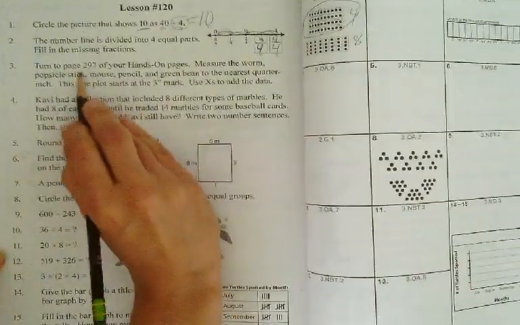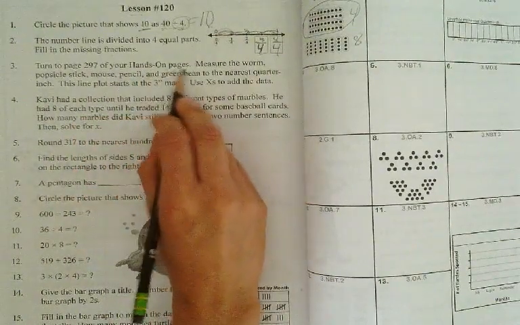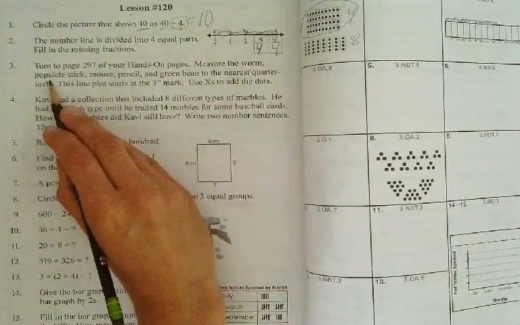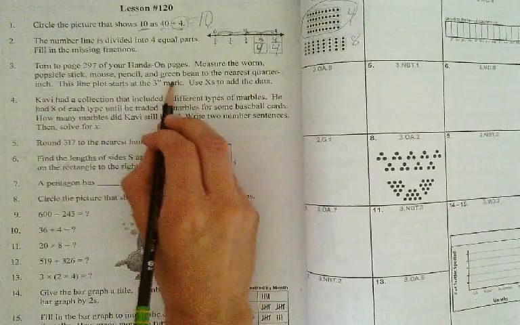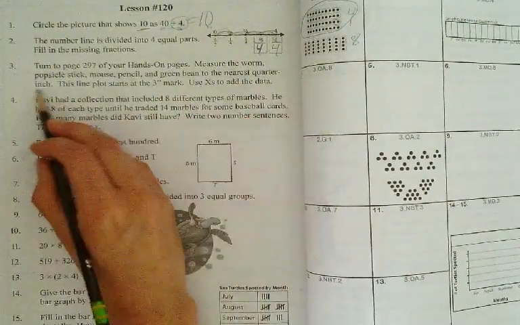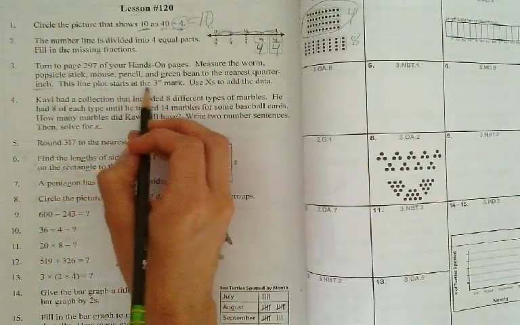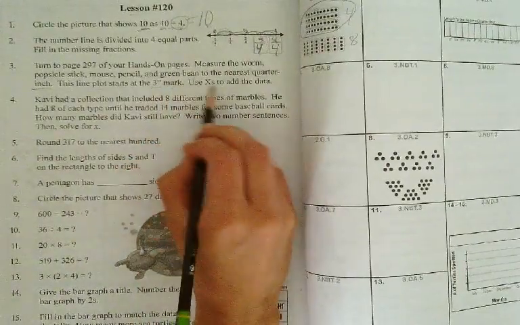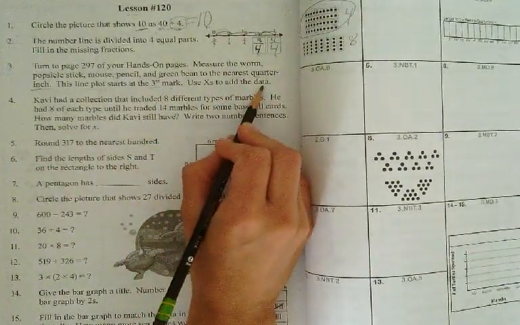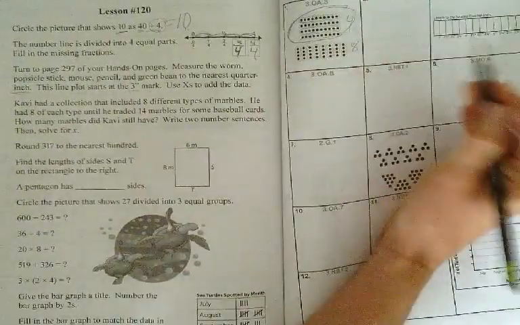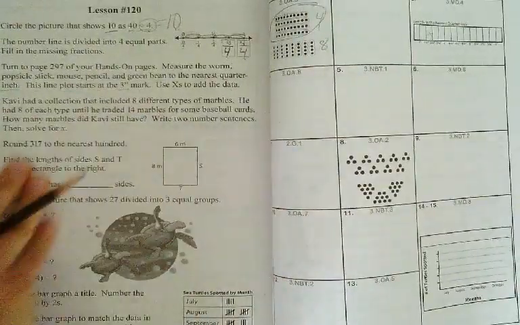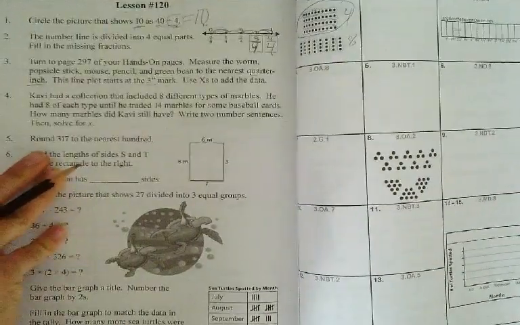3, turn to page 297 of your hands-on pages. Measure the worm, popsicle stick, mouse, pencil, and green bean to the nearest quarter inch. This line plot starts at the 3-inch mark. Use X's to add the data. Like I said, if you have a ruler, feel free to do this. Add your data, mark it with an X. If not, you don't have a ruler, feel free to skip it.